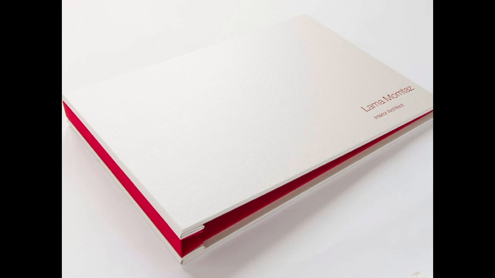Right? So let's move on to the next example. Right? Very clean, very plain. Right? Name, what the person is. All right? In this case, it's interior architect. I think this is just the cover. I don't think there's any pages in this yet.